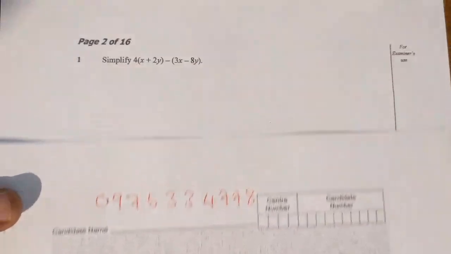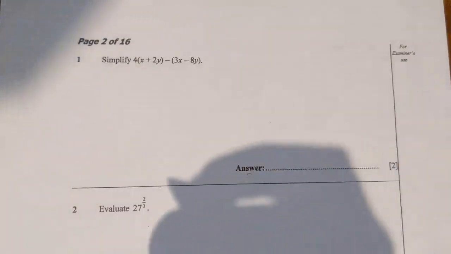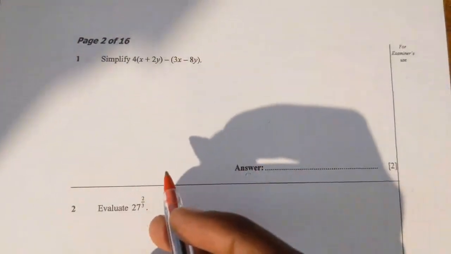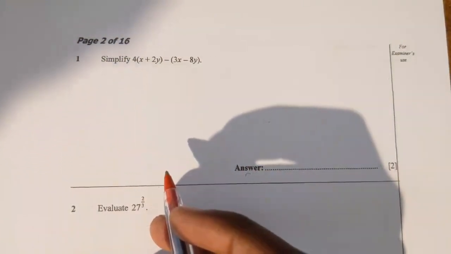So these questions and the questions that you're going to find in your paper, they will be just the same, one and the same, but they will change. Where there is negative, they'll put positive, negative, just like that. If there was 2, they'll put 3, just like that.